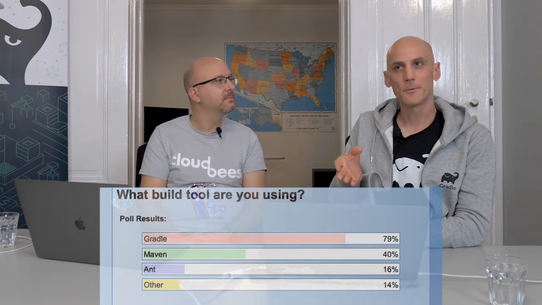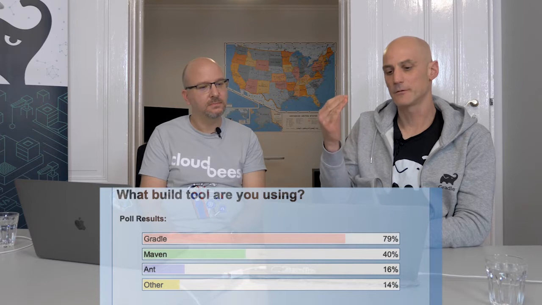Other build tools. So we have the results of the poll. So we have 79% that are using Gradle. We have 40% using Maven. So this is more than 100%, but that's because we allow you to select multiple options. Right. We have 16% using Ant. Right. So like you said, Ant is still there, and probably will always be there. Oh yes. And then we have 14% using another build tool. Again, we will see that in the message channel what those are, but I will skip over those for now, not in a disrespectful way, but just so we can proceed with what we want to show you here.